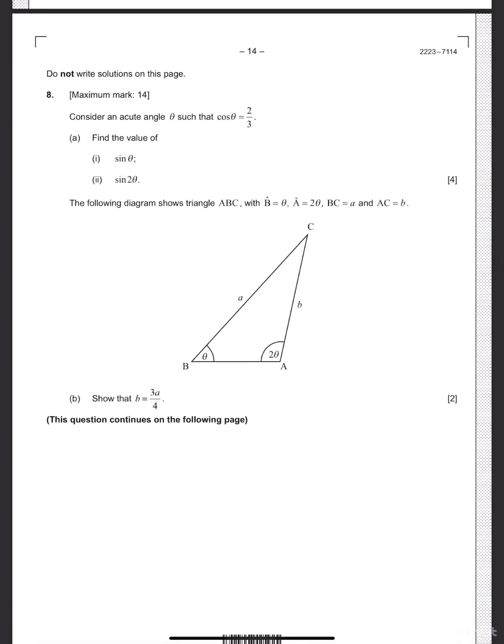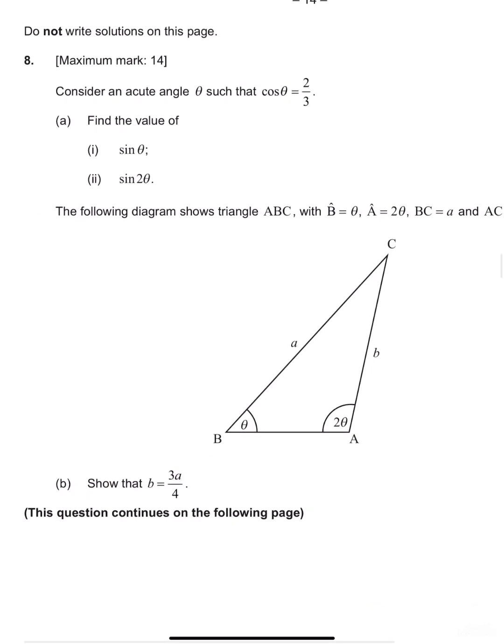Number 8 here, they give us: consider an angle theta such that cos theta equals 2/3. What does it mean here? That's an acute angle. So the acute angle means theta must stay between 0 and 90. This is called an acute angle. So the boundary for the acute angle is 0 to 90.